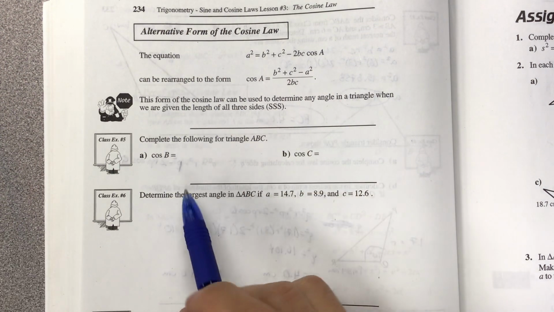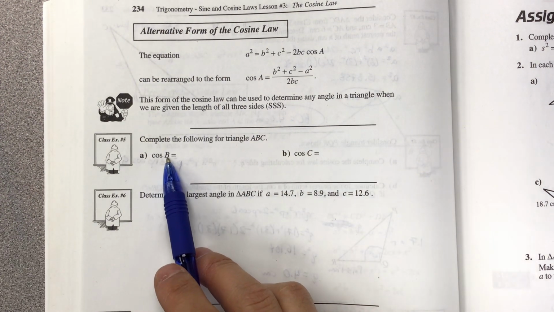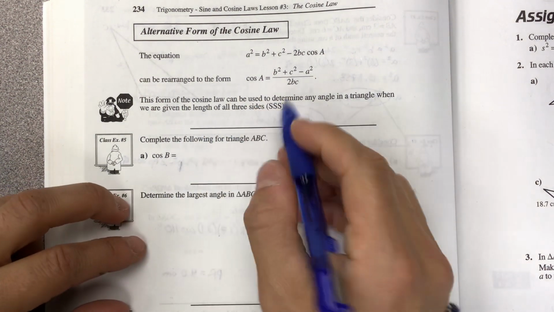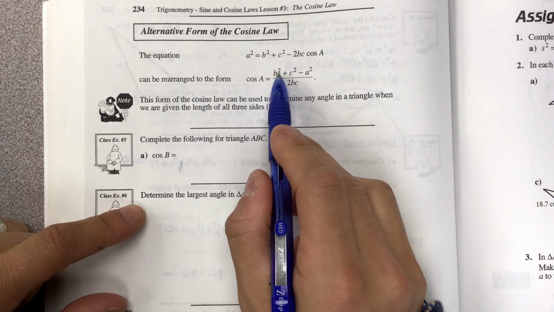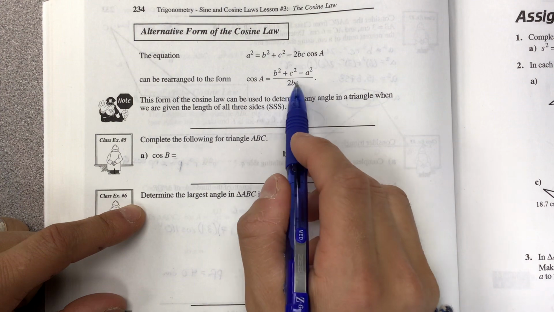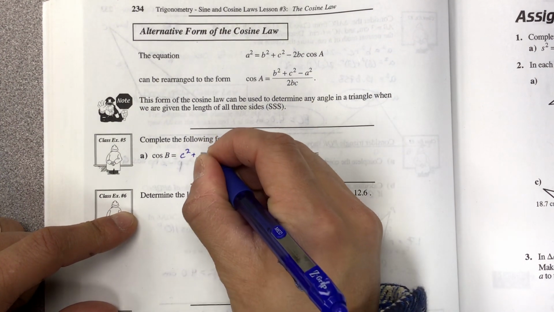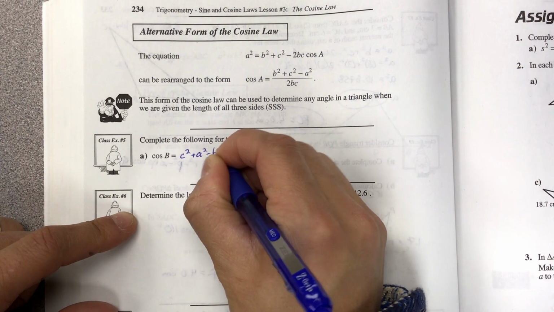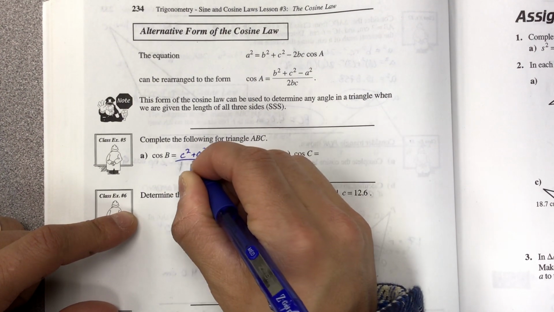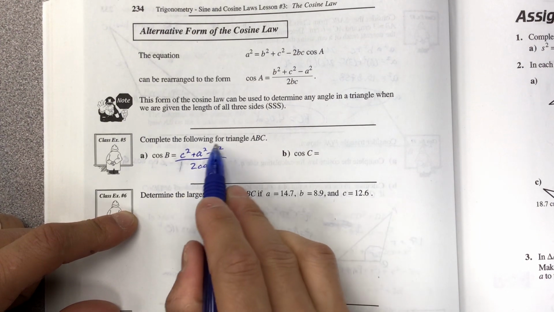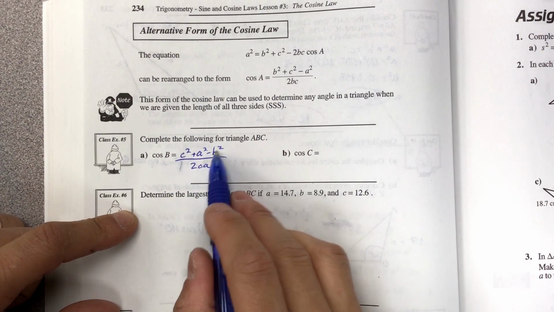Now, if you're looking for angle B, the form of the cosine law you're using is going to change. Rather than cosine A equals B squared plus C squared minus A squared divided by 2BC, it's going to be C squared plus A squared minus B squared divided by 2CA. So whatever angle you're finding is the side length you're subtracting.